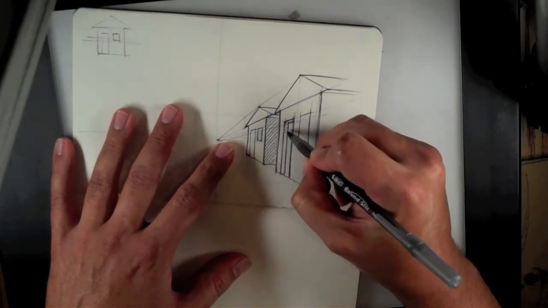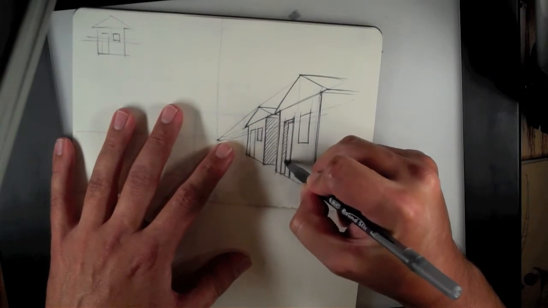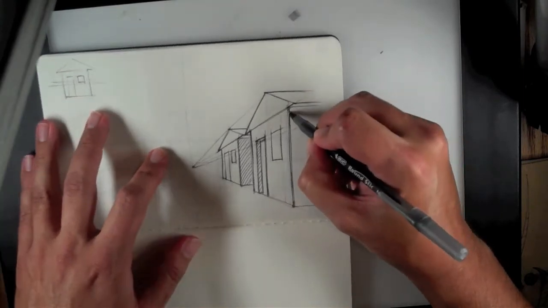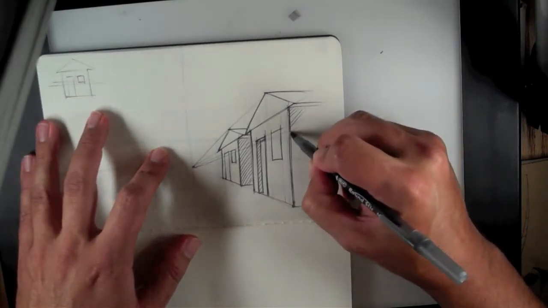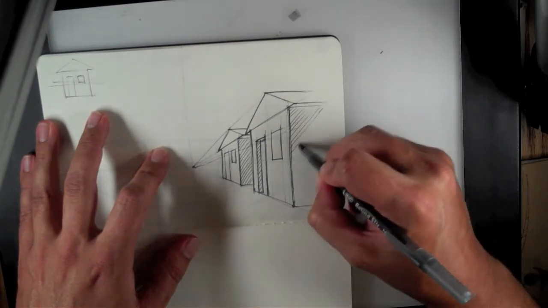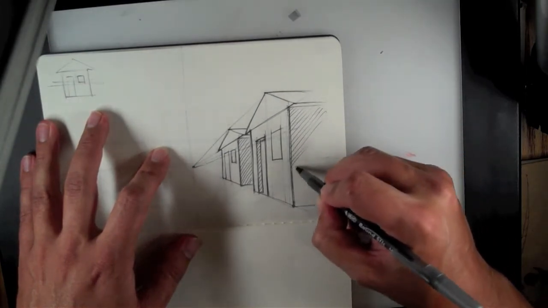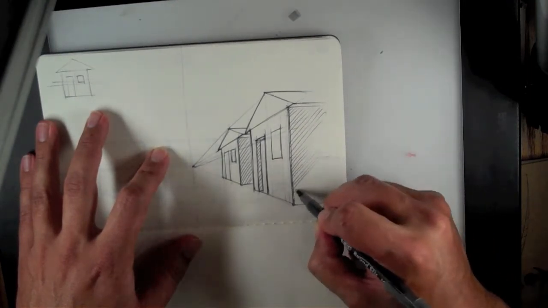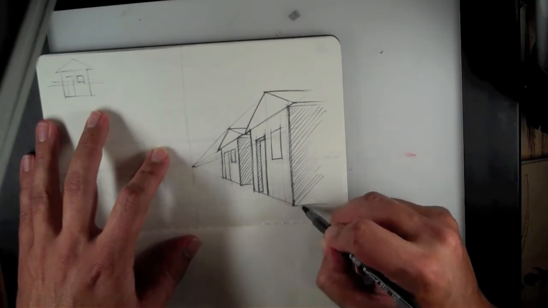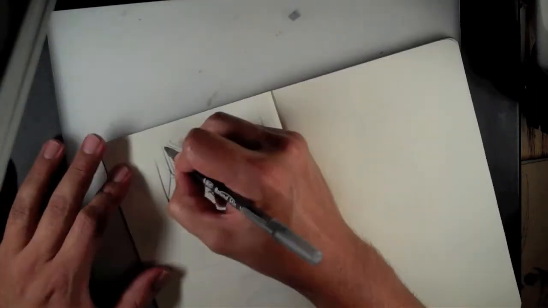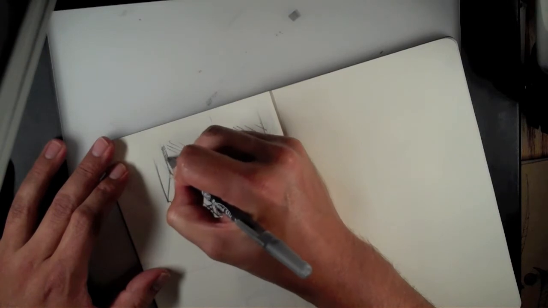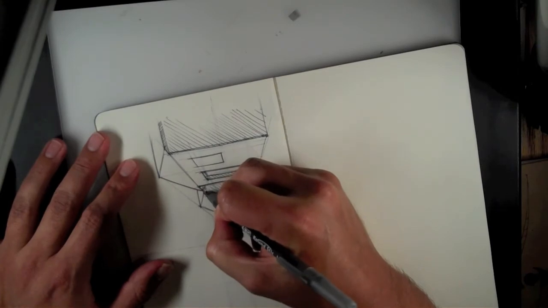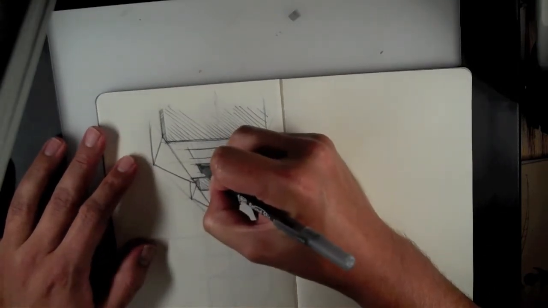That surface is parallel to this surface. And then I've got the underside of this roof, which I'll get to in just a second, which most likely is going to be darker. So I'll add a darker hatch across there, closer together, and I'm putting a little bit more pressure on the pen. Same thing would be right here, and the same thing would be on the underside of this door.